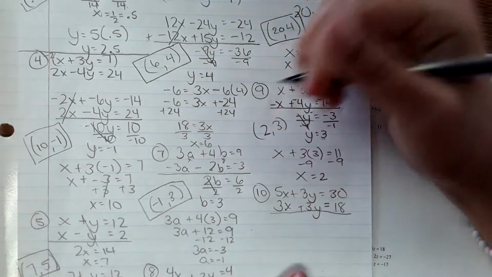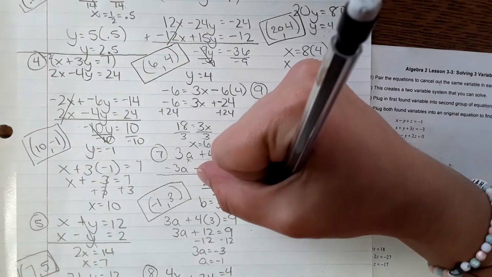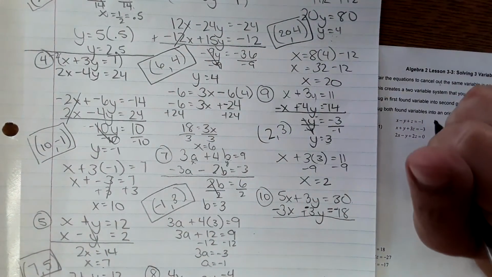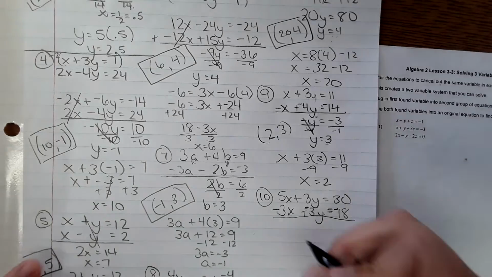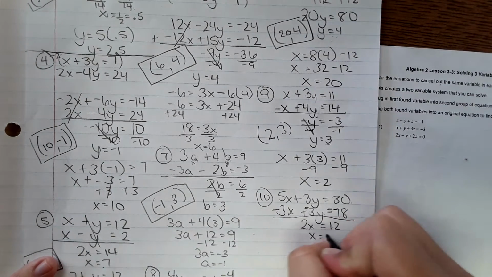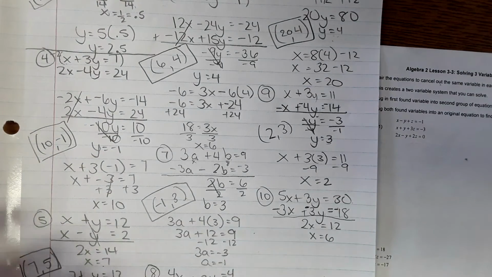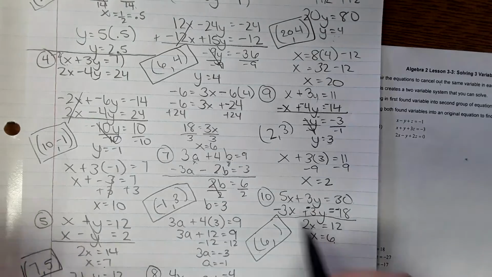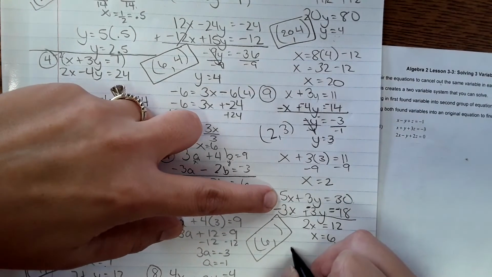So again, I'm just going to use my little shortcut. Instead of having to rewrite everything, just make all these negative as if I'm multiplying by -1. Now this will cancel, and I get 2x equals 12. So x equals 6. And then I can plug this into one of the originals.